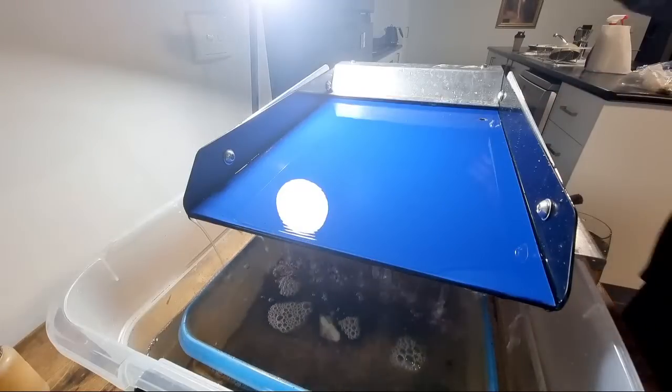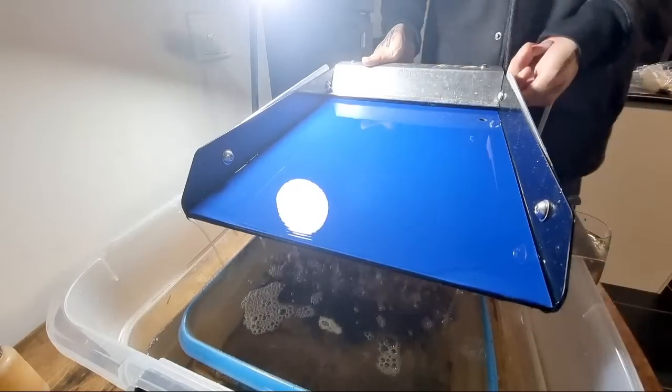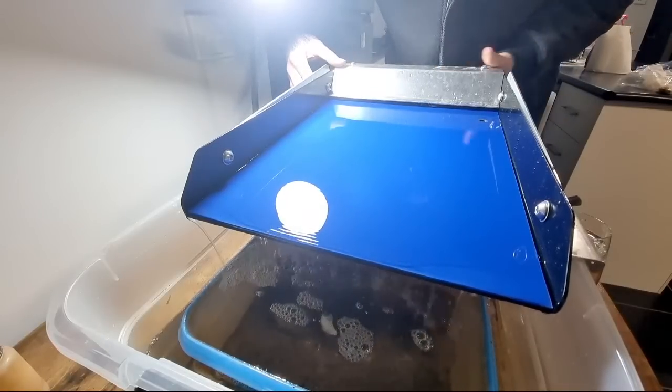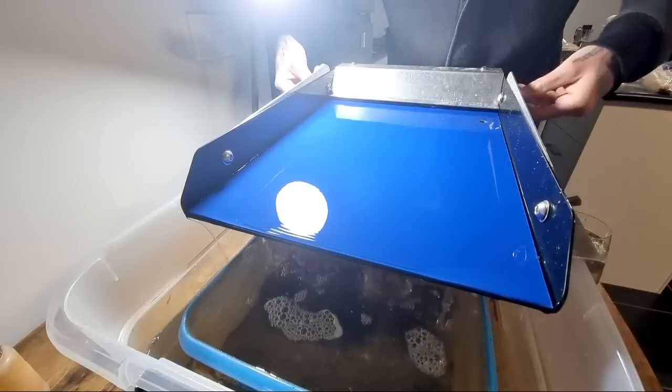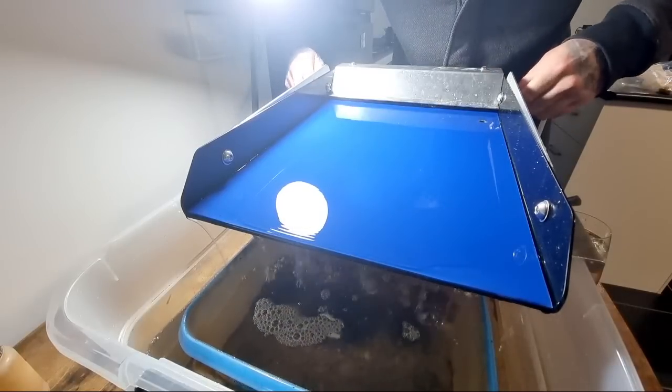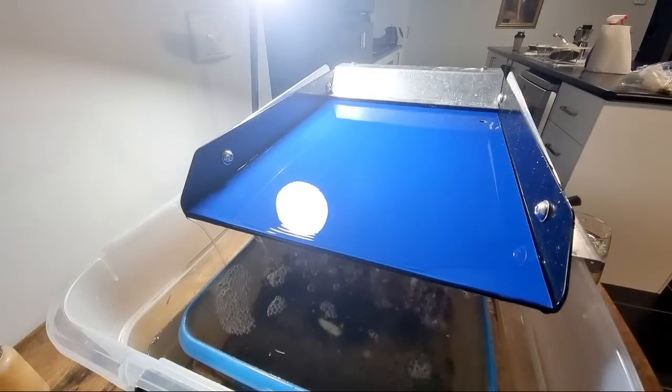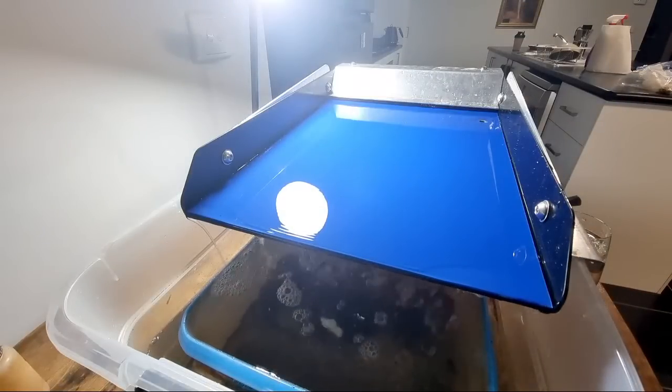We might even, you know what? We're going to do it. I wasn't planning on adjusting this tonight, but we are going to do it. Just a little bit. So I'm just dropping the angle of the sluice a touch because I know that the really fine gold on Miller tables does have a tendency to float a bit.